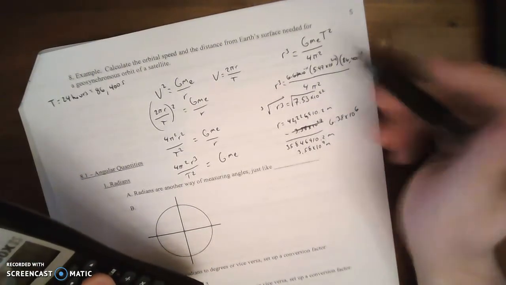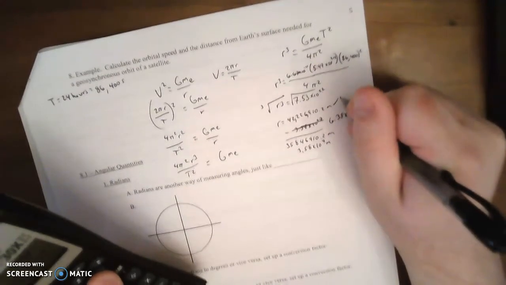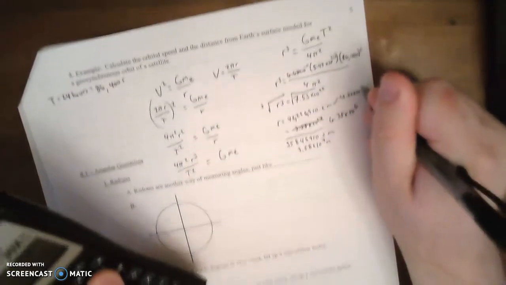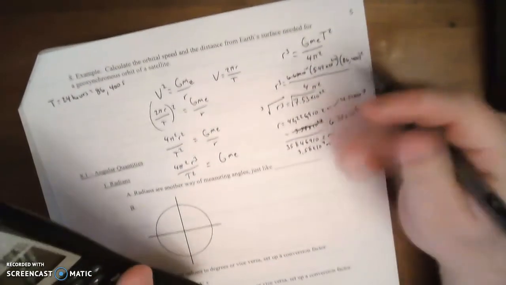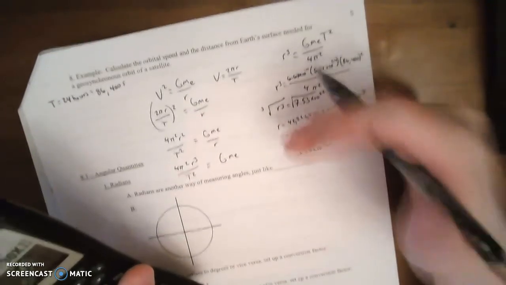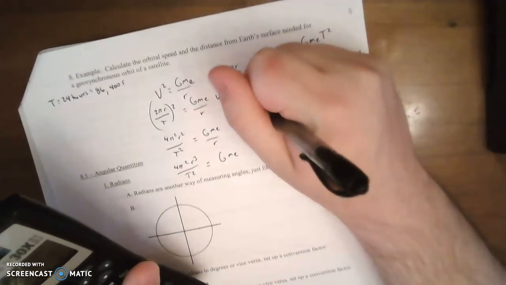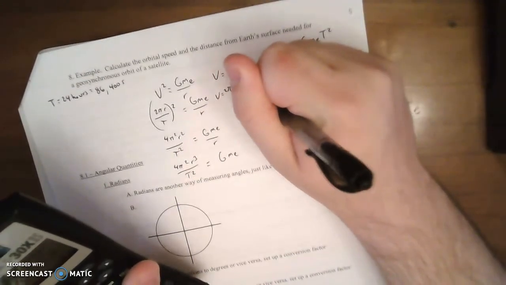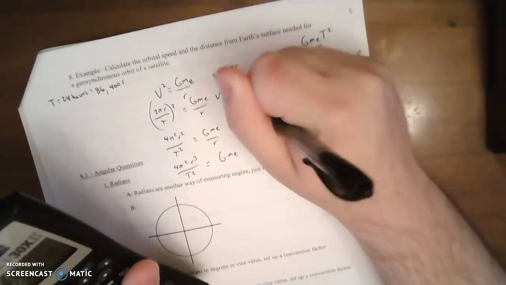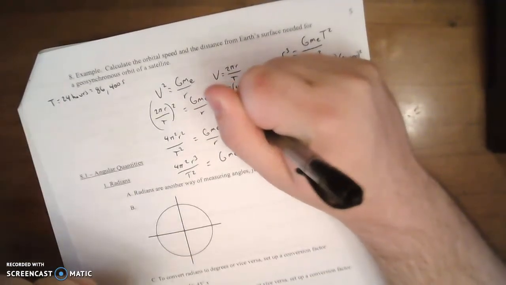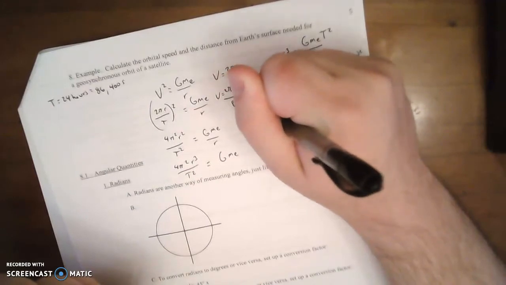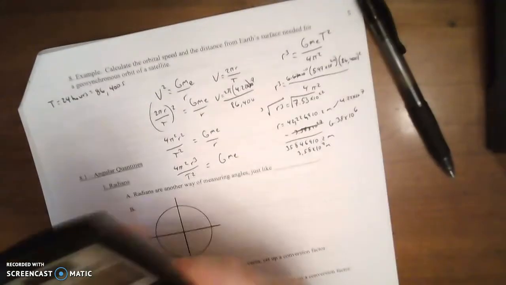We're going to put this number, 4.22 times 10 to the 7th, in for the radius, because we're counting how far away from the center of the Earth that has to be. We take 2 pi times this number, 4.22 times 10 to the 7th, and divide by our period, which is 86,400.